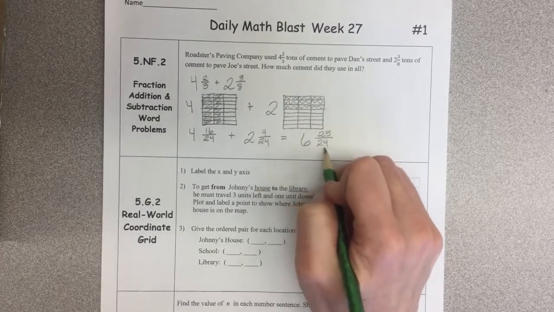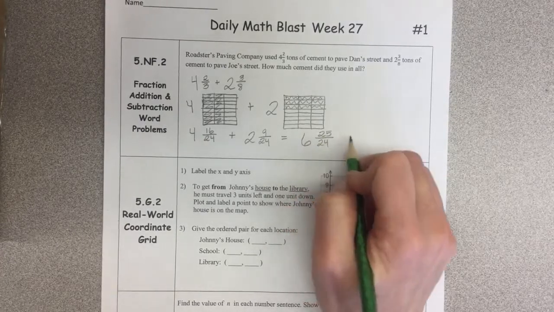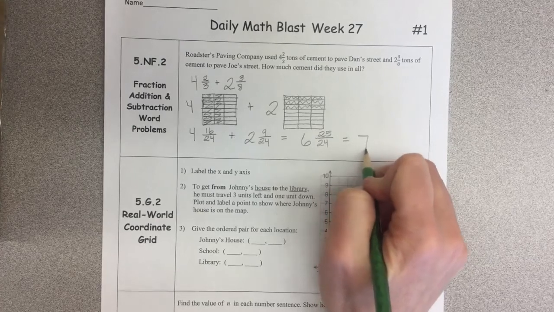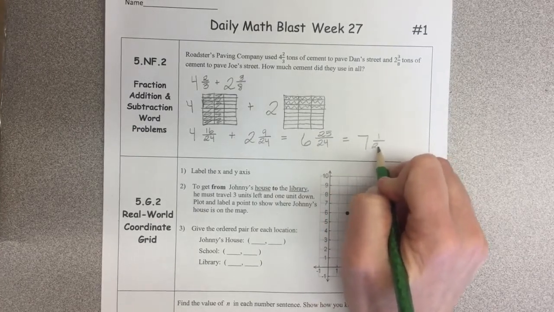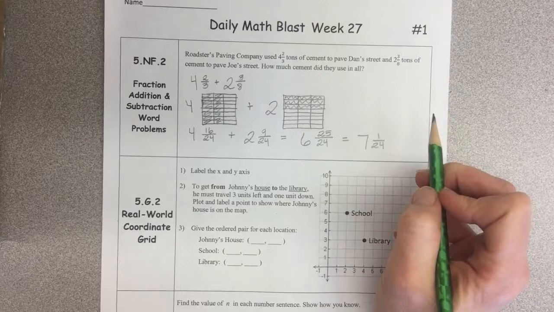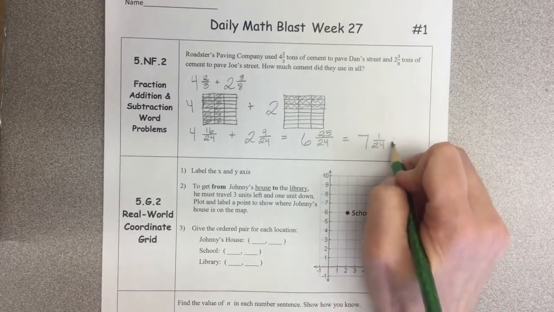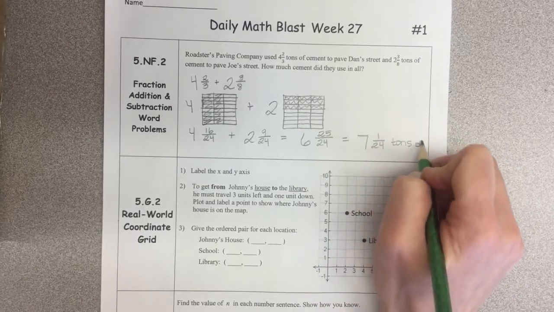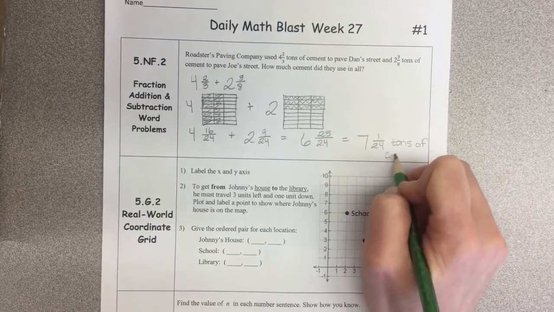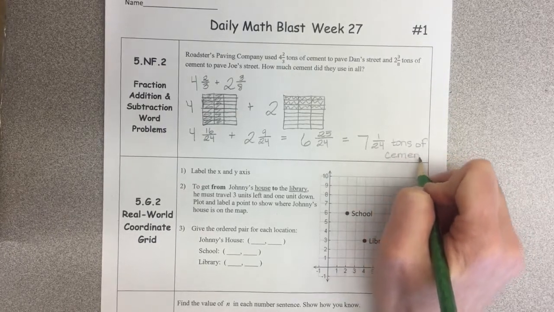I can pull 24/24ths out to make another whole, which is 7 wholes, and I would have 1/24th left. So it would take 7 1/24th tons of cement to cover both streets.